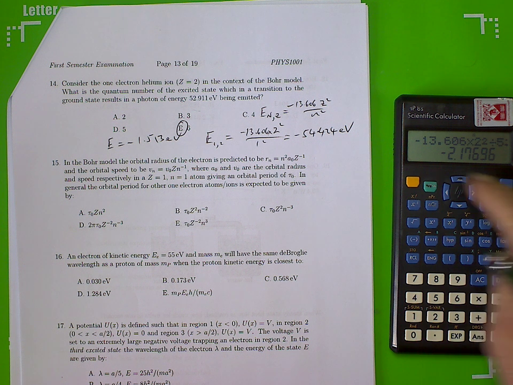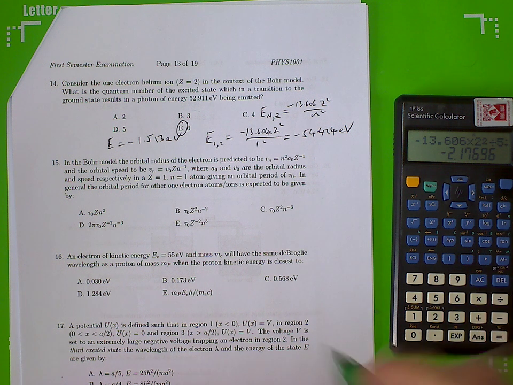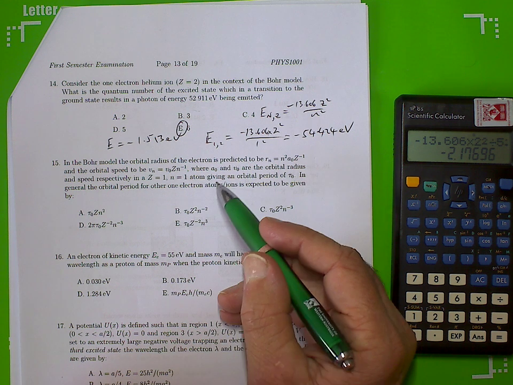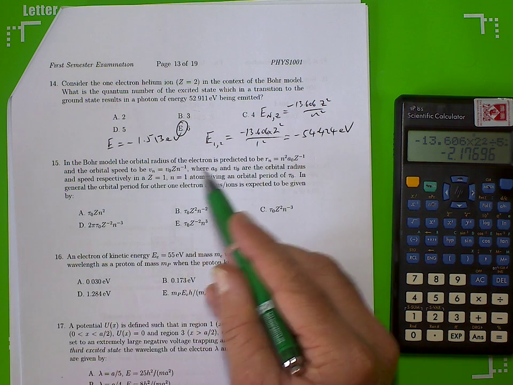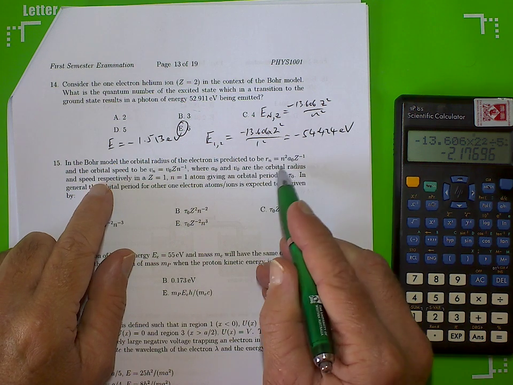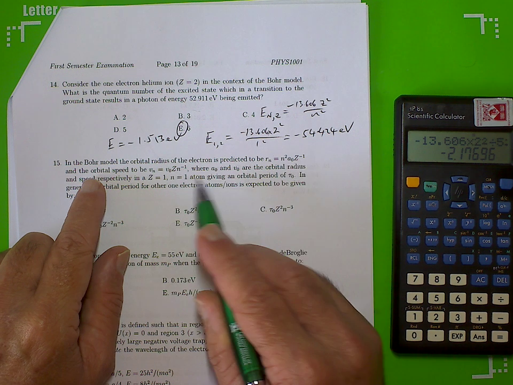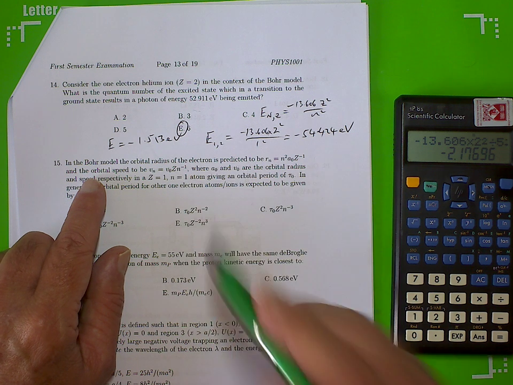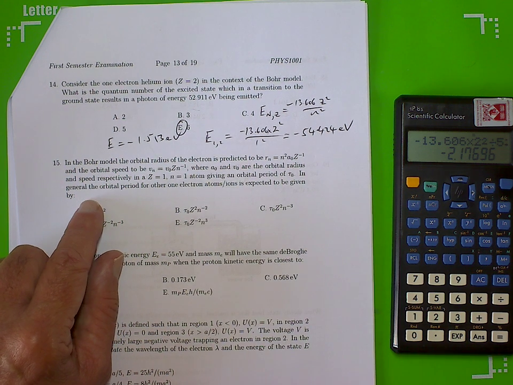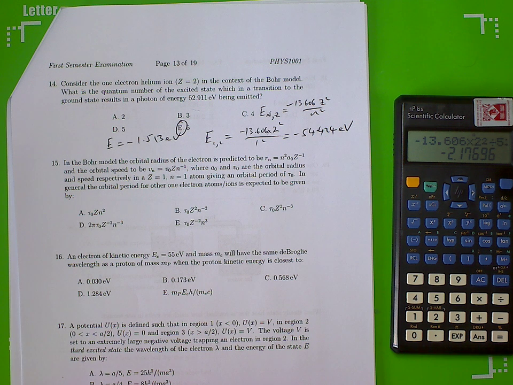Now, one I'm not keen on. In the Bohr model, the orbital radius of the electron is predicted to be R_n equals n squared a naught Z to the minus 1, and the orbital speed to be V_n equals v naught Z n to the minus 1. Oh boy. No, I'm not keen. I want to see if there's a way I can do this by cheating. Okay.